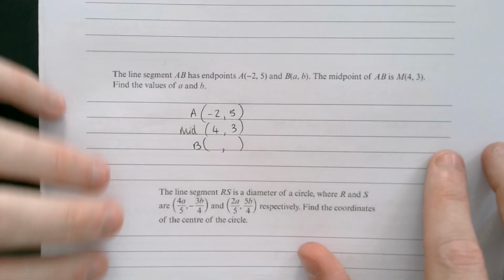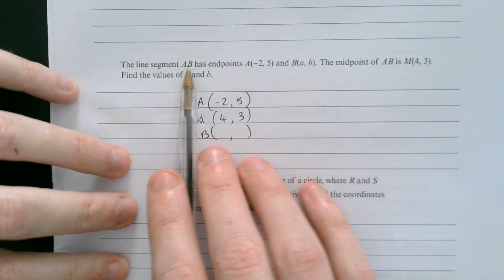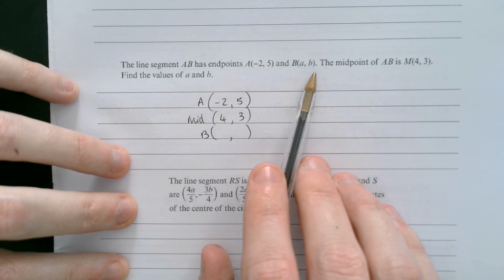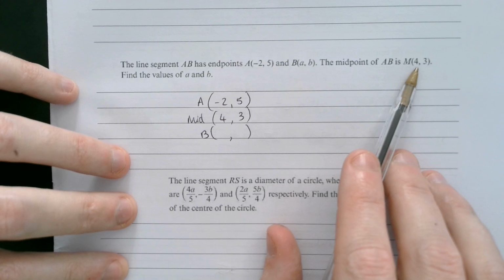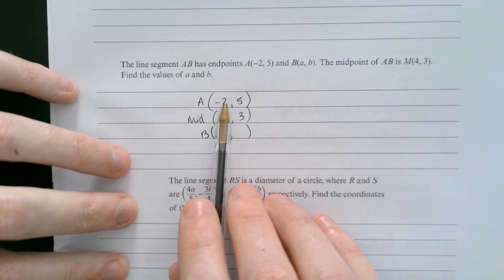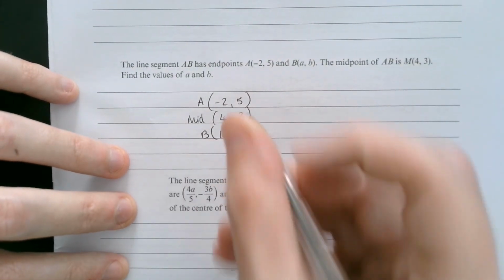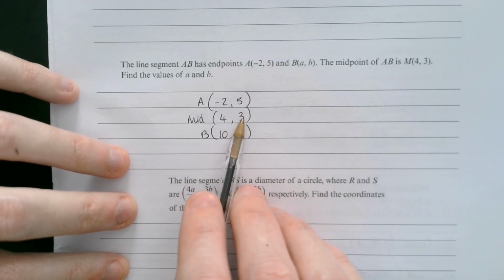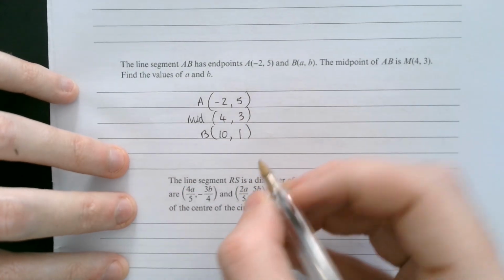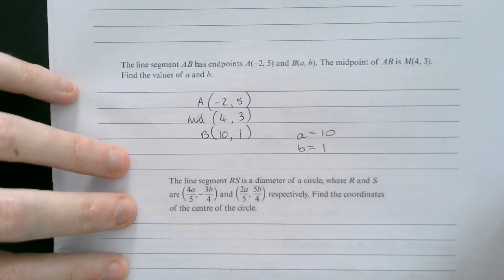Then for the next questions, it's asked the line segment AB has endpoints A and B, but you don't know what B is, but you know the midpoint. So I would think of this as being like a sequence. If we're going to the midpoint, that's halfway. So if it takes 6 to get to the midpoint, that's another 6. And then if it's taking away 2, then you just take away another 2. So here A is going to be 10 and B is 1.